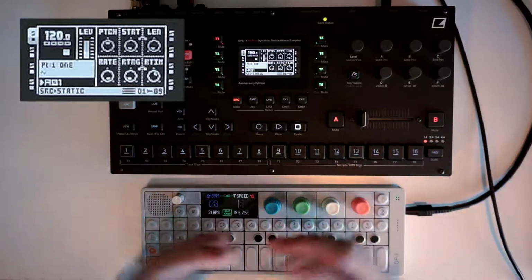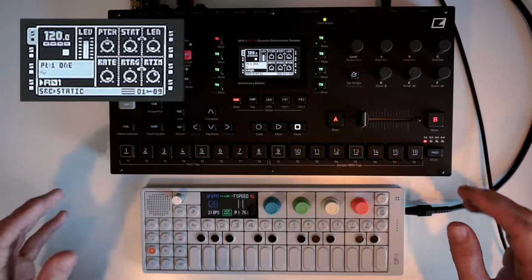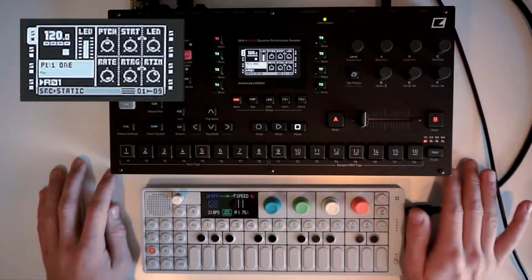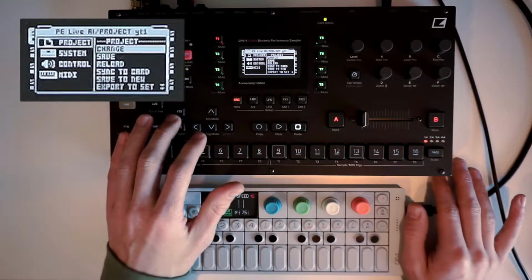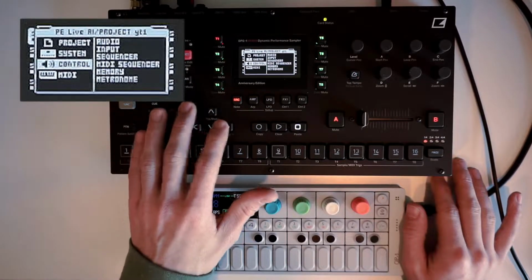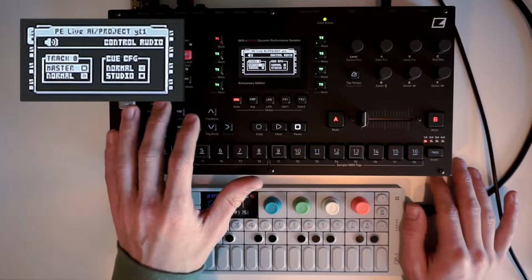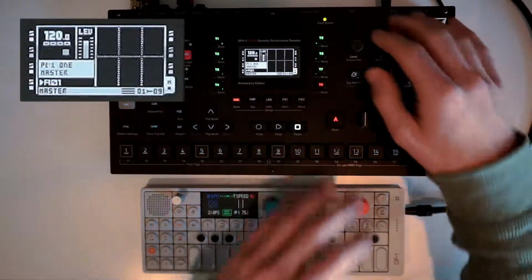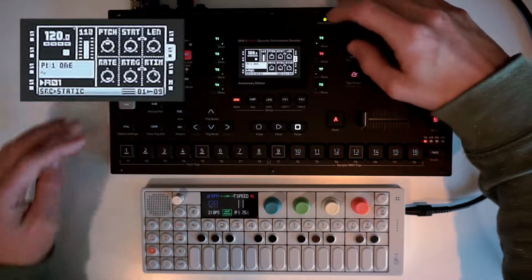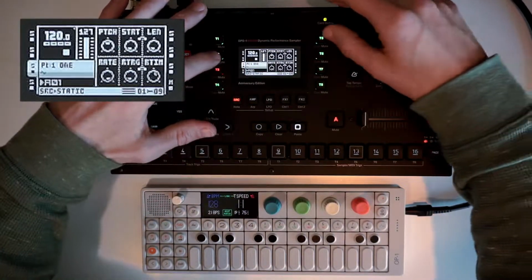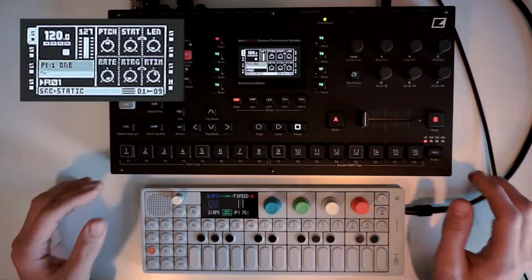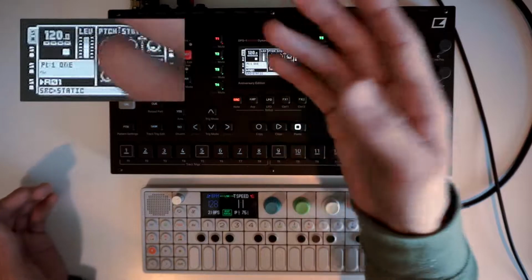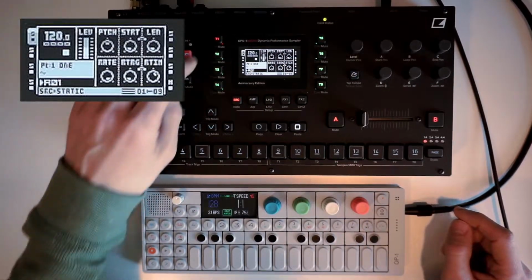I like to keep my projects within one set, so I'm always working with the same bank of samples, even if I'm changing projects. So first thing I'm going to do is hit the project menu, go into Control, Audio, make track 8 the master track. Then I'm going to set all of my tracks to maximum value, just so they're at unity gain. And let's just go from track 1.